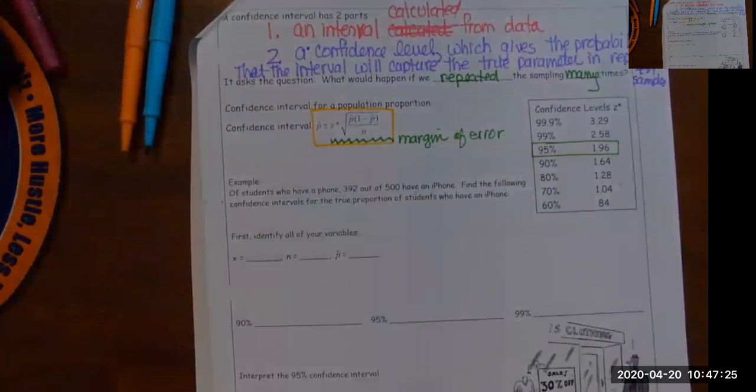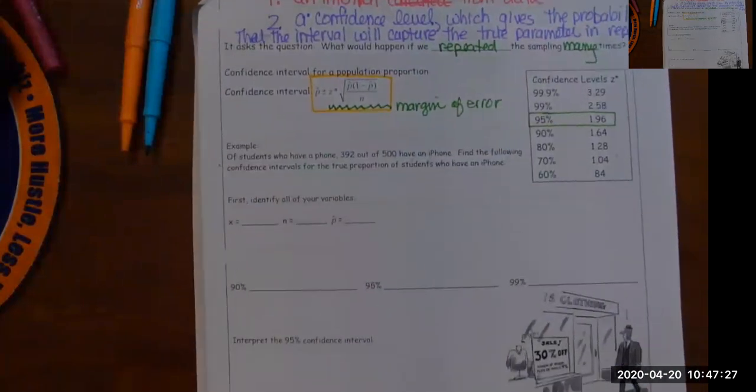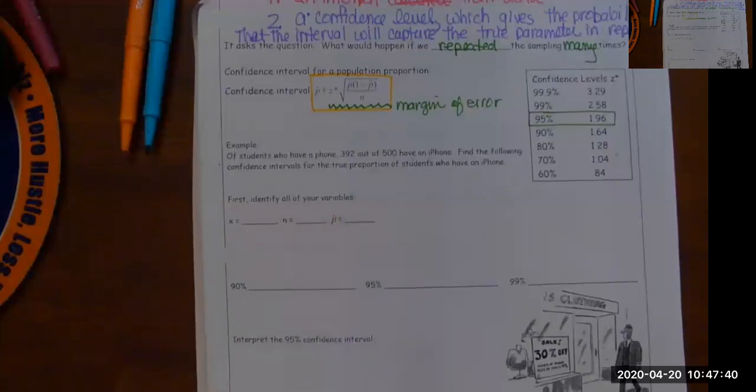So, example: of the students who have a phone, 392 out of 500 have an iPhone. Find the following confidence intervals for the true proportion of students who have an iPhone. So we sampled 500 students.